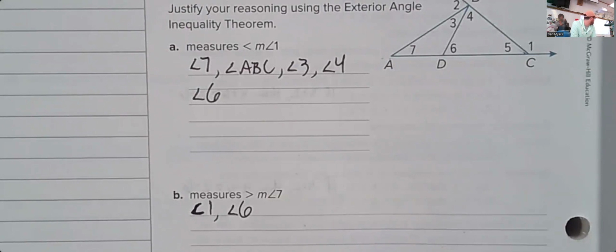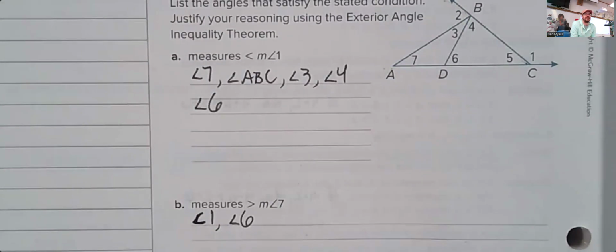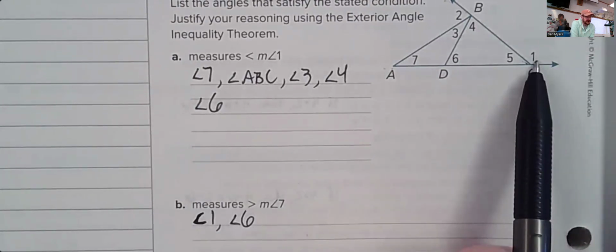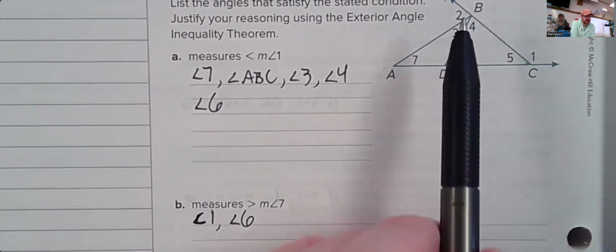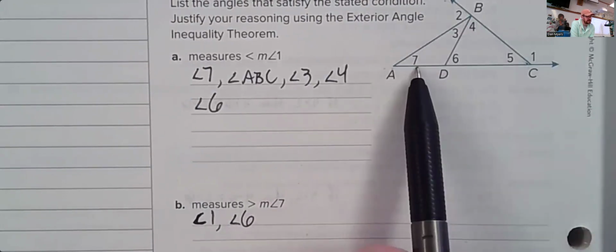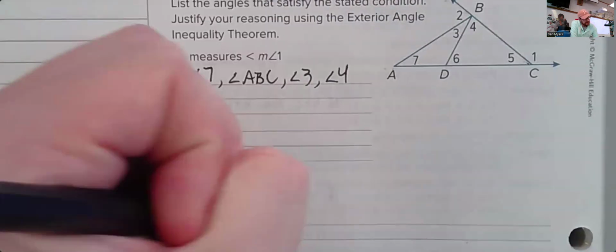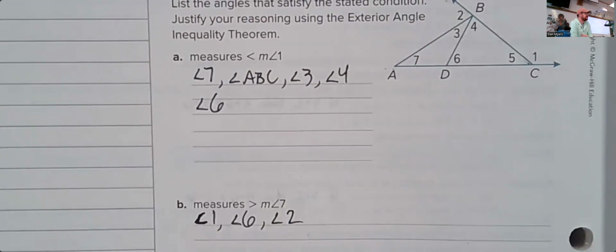There is a third one, and it is one that was already said, but for a different reason. And it's not 5. It's 2. Because angle 1 is an exterior angle of triangle ABC, and angle 2 is also an exterior angle of triangle ABC. And 2 is not right next to 7, which means that 7 is a remote interior angle with 2 as an exterior angle. So 2 has to be greater than 7. So those are the 3 angles for certain that are greater than the measure of angle 7.